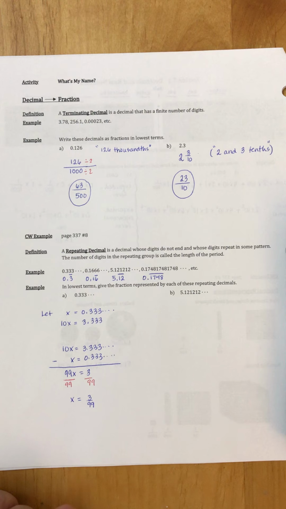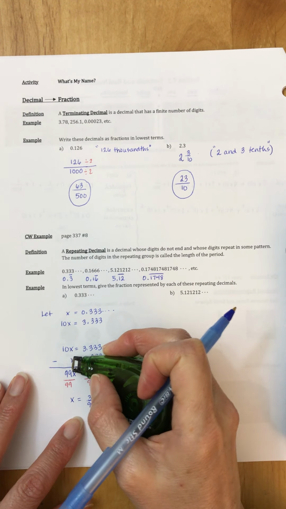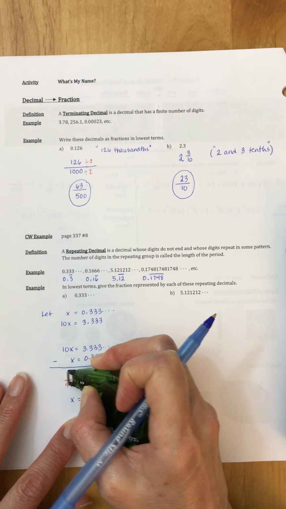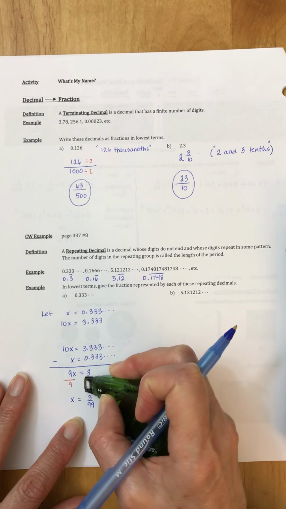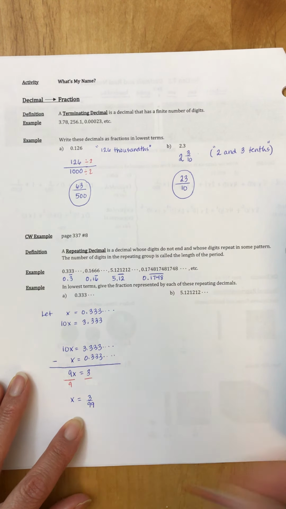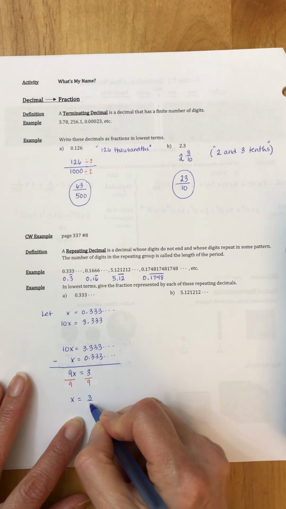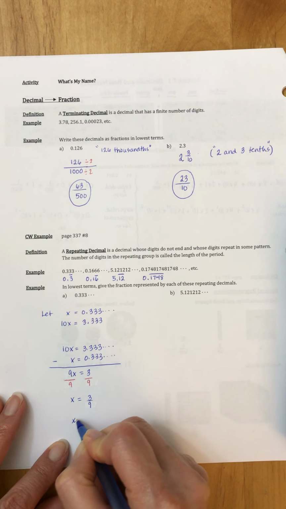But wait, how did I get 99 out of that? 10x minus x is just 9x. Can you fix that? I'm so sorry. I didn't have you guys to holler at me there. All right, so 9x like that. And let's fix this denominator as well, 9 here.